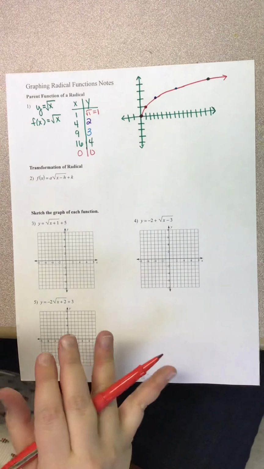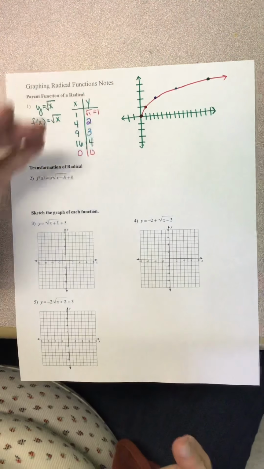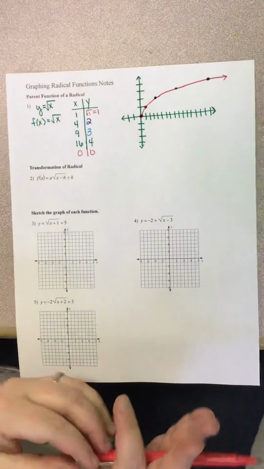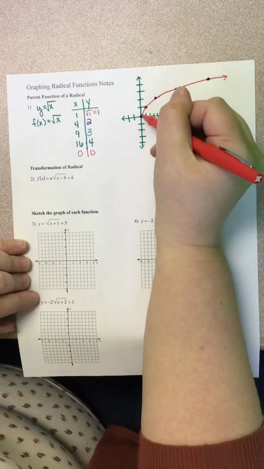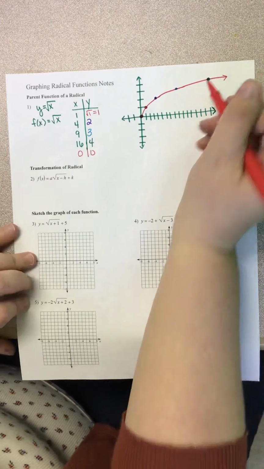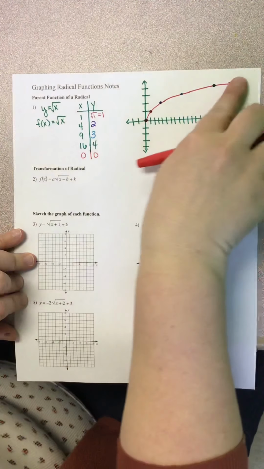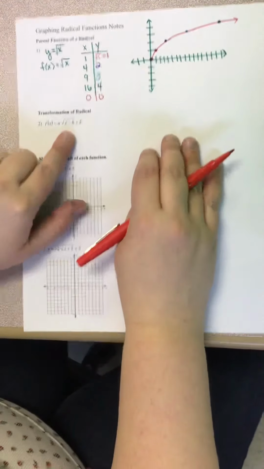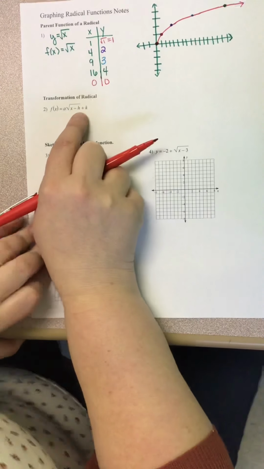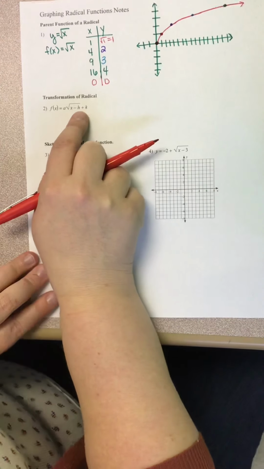If you look at this, it kind of looks like half of a sideways parabola. That's because it's its inverse. So they're always going to have this nice shape. We're going to use that shape to graph these. So if I look down here, this should look sort of familiar. We did it with quadratics.